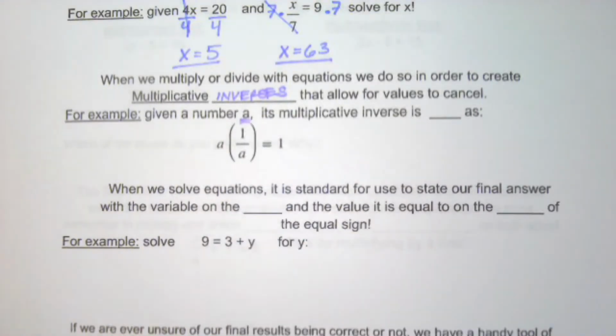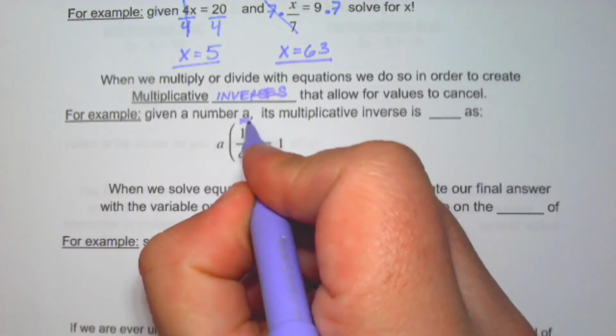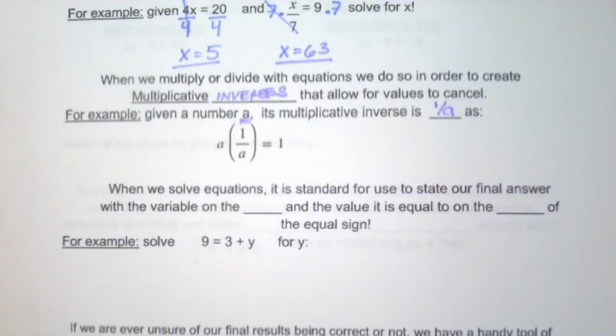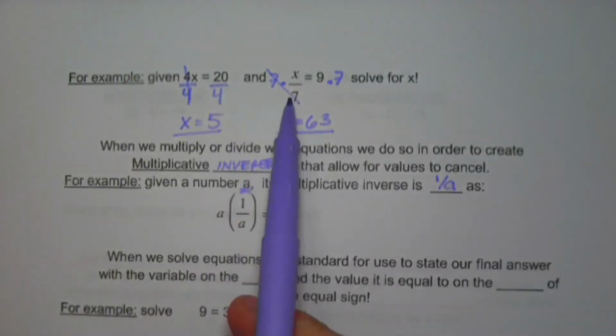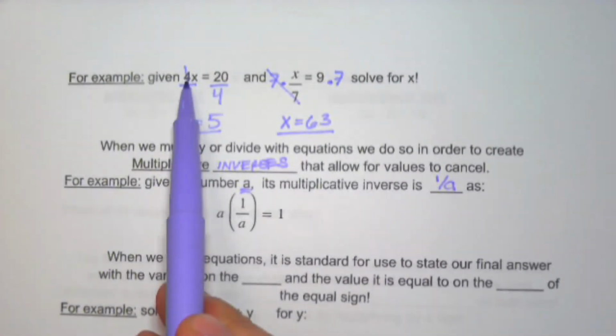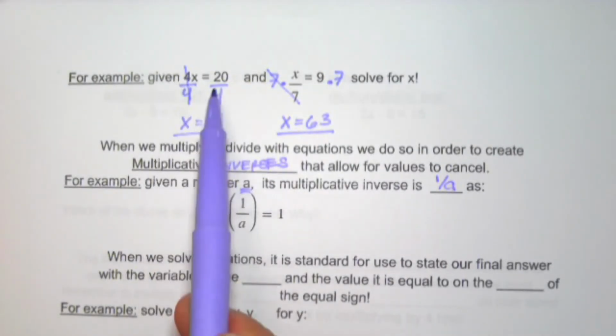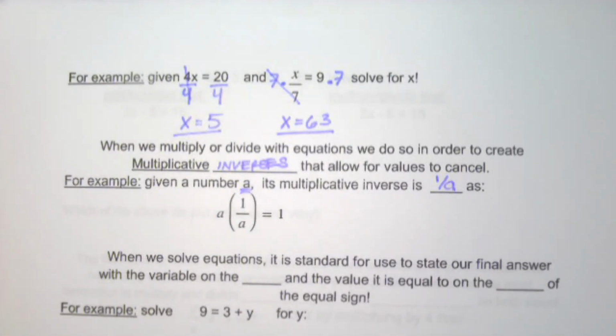Well, if I give you some number a, how do I get things to cancel with multiplication and division? I want them to turn into a 1, right? Because 1 times or divided by anything gives us that number back. So if I give you an a, then 1 divided by a is its inverse. And we saw that right up here, right? If I gave you a 4, then 1 divided by 4, just dividing by 4 on both sides, is that inverse.